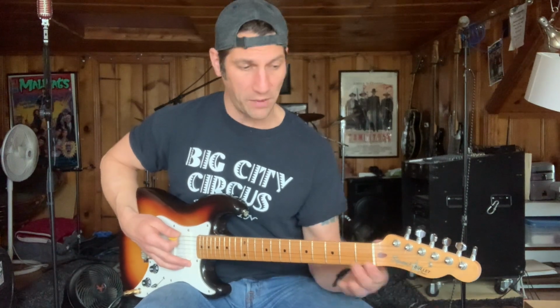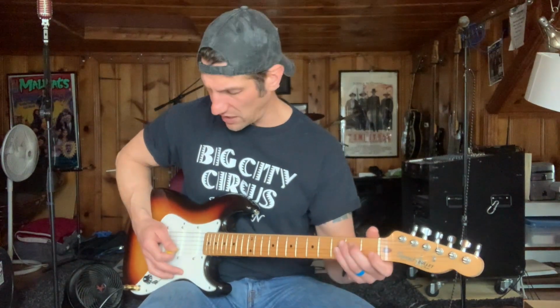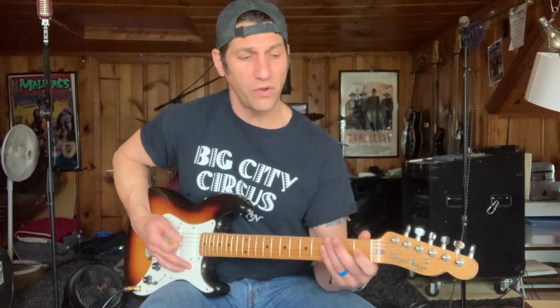And the only two sets of notes that don't have a sharp or flat between them is between E and F, which is why we can go from the open immediately to the first fret, and B and C, which we saw down here on the second string, B and C. We saw those other places.